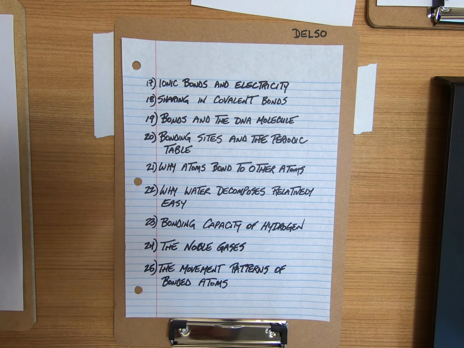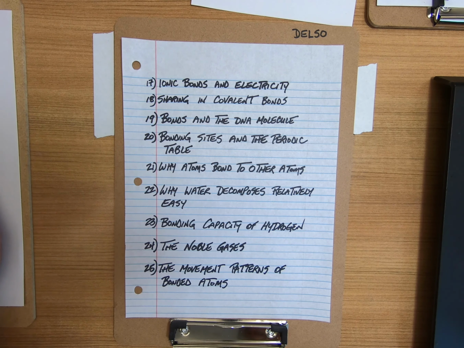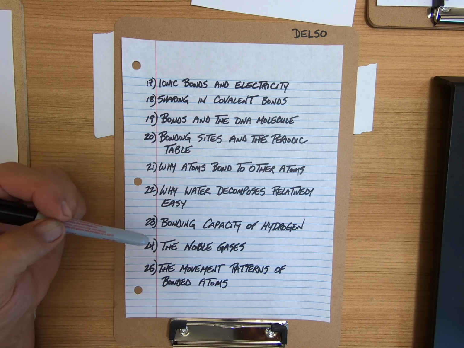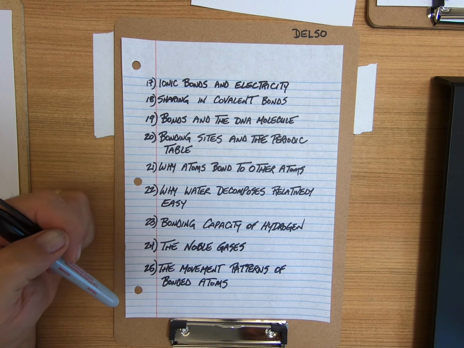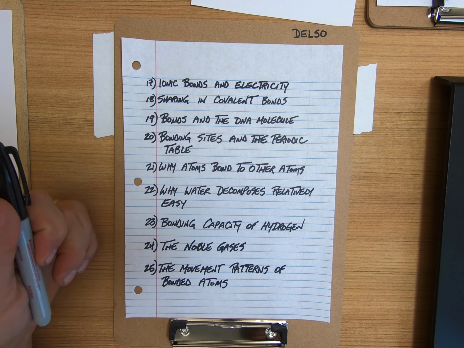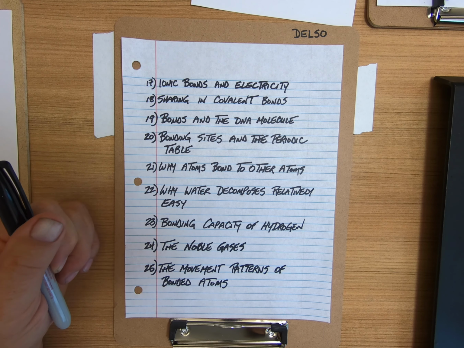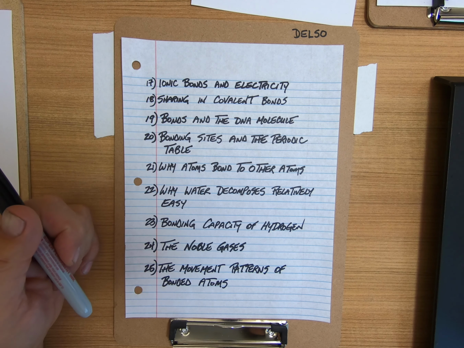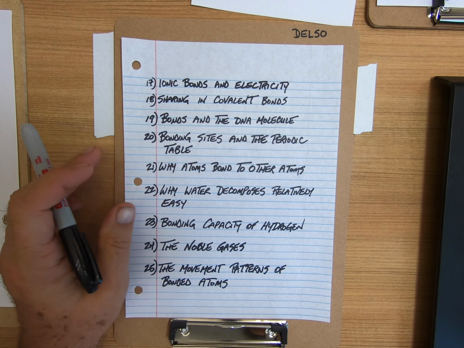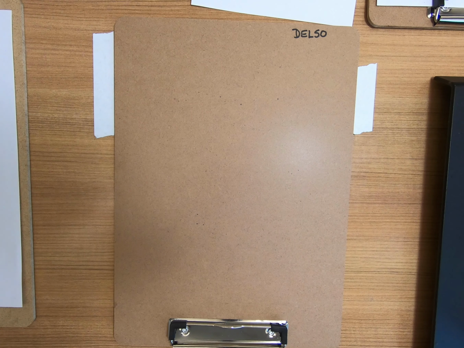The noble gases, we talked about those. Those are to the far right of the table. They don't like to hang out with anybody. They're called antisocial. The movement patterns of bonded atoms: bonded atoms will vibrate. They move. The more energy they get, the farther that vibration or stretching or movement pattern is. If you gain enough energy, it will eventually break that bond.